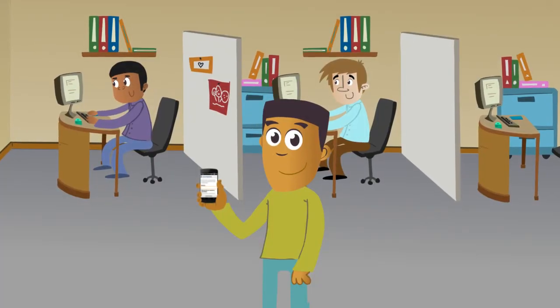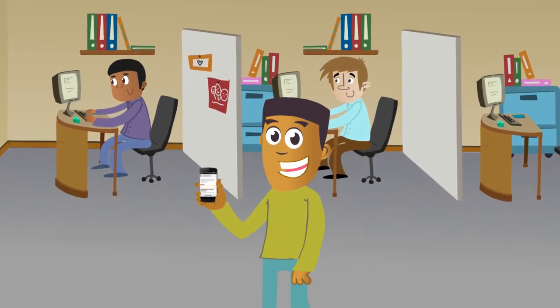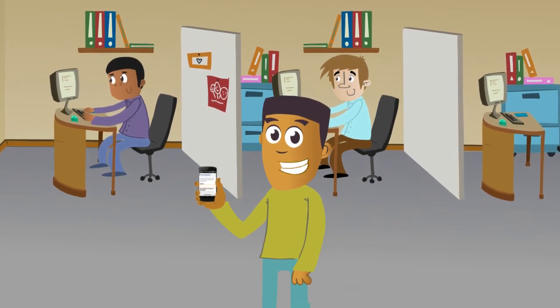And there you have it. The new, quick and easy to navigate Lancet mobile app. For results directly to the palm of your hand.